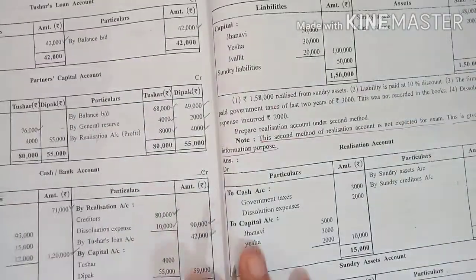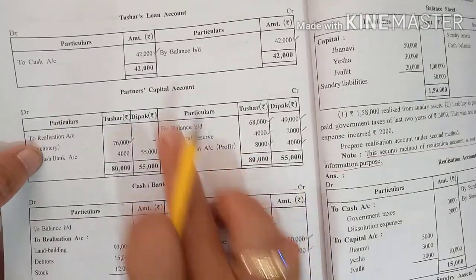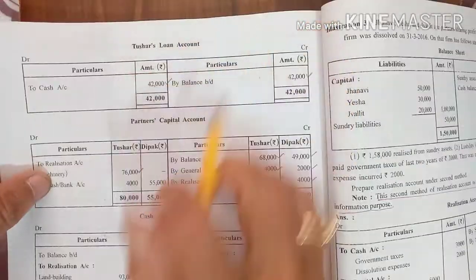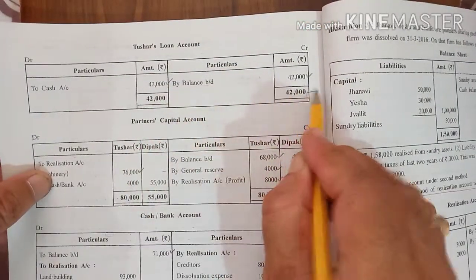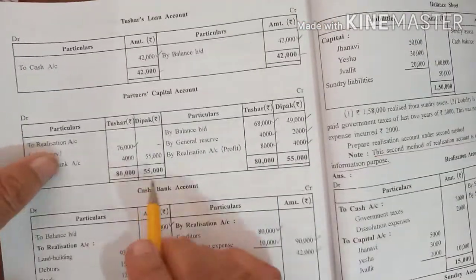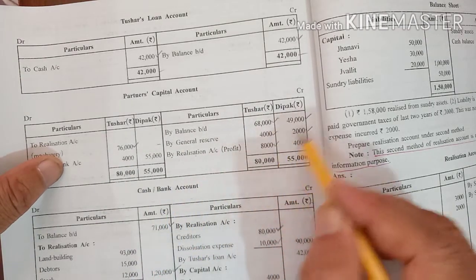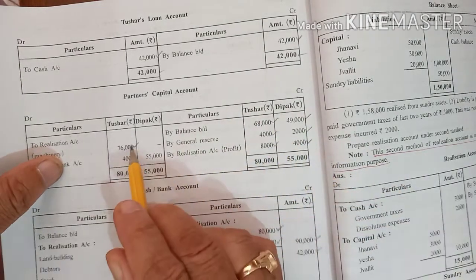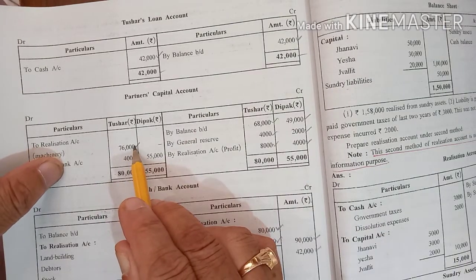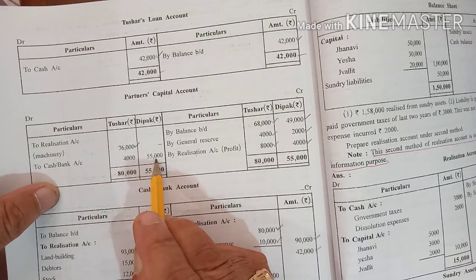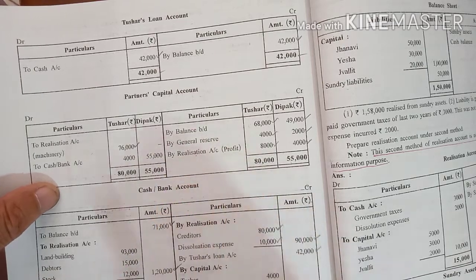Now the 10th is left. See these conditions here. Tushar's loan account is closed on both sides. Over. Partner's capital account, what situation came? On this side 3 amounts are ticked, on this side 3 amounts are ticked, and on this side 2 amounts have been ticked into one. This is left, this is left. What does this mean now?